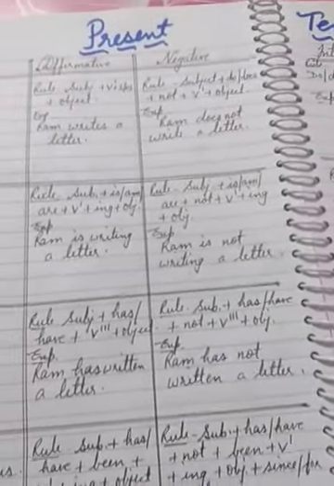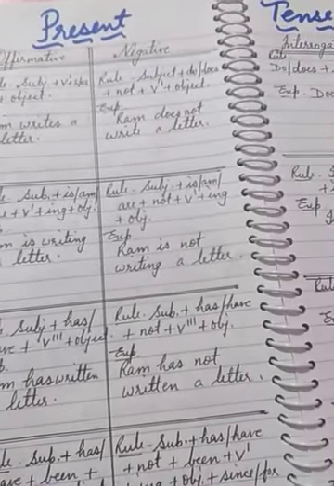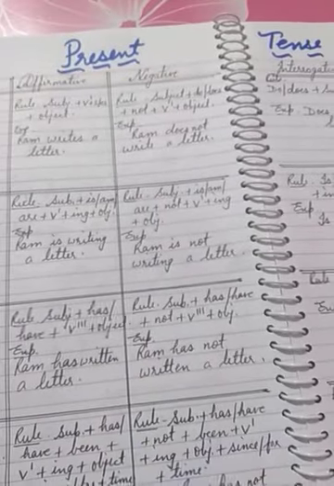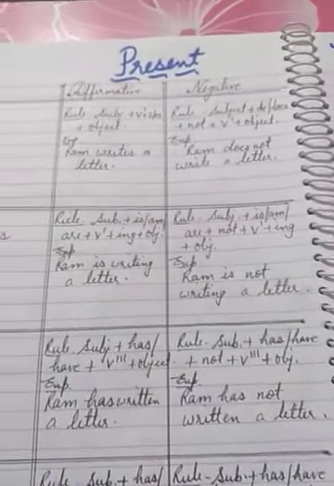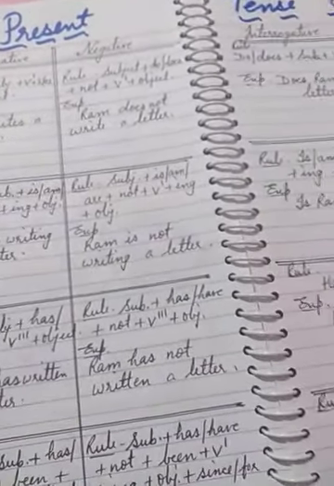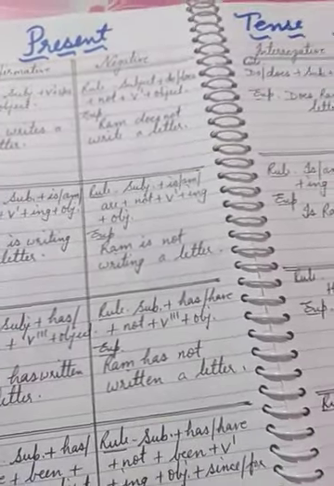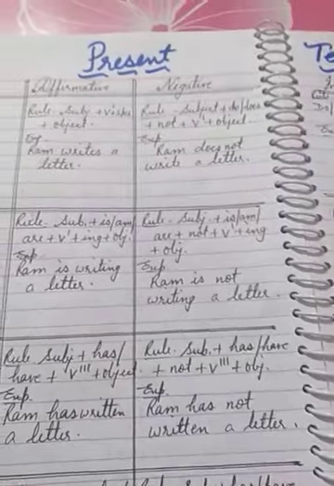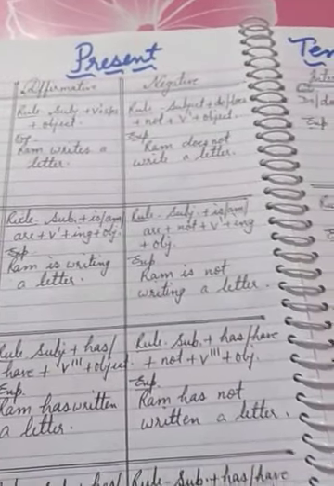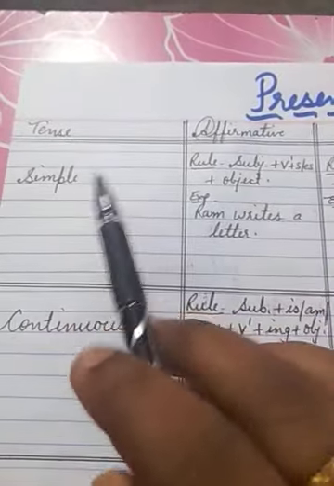Hello friends, this is the summary of your present tense, and now here we will revise all the parts of present tense. Also, you should try to make the same chart and paste it in your study room, and whenever you are free, try to see it. In this way you will learn all the rules.